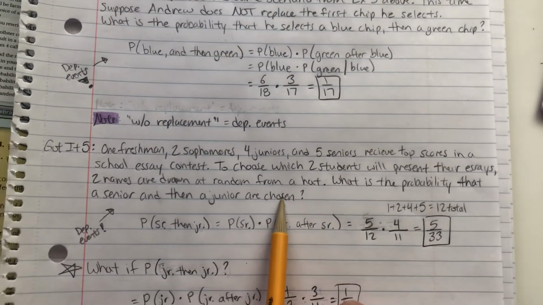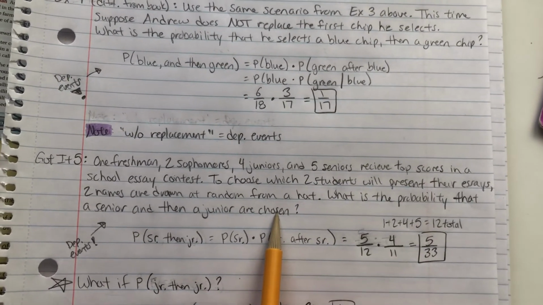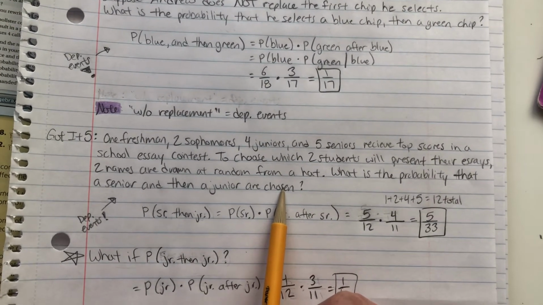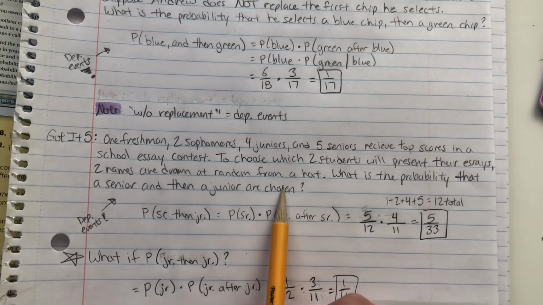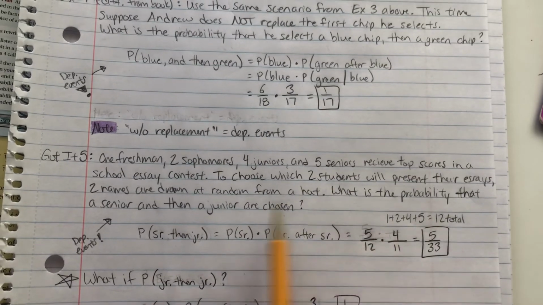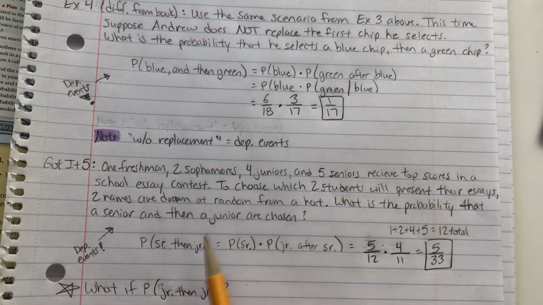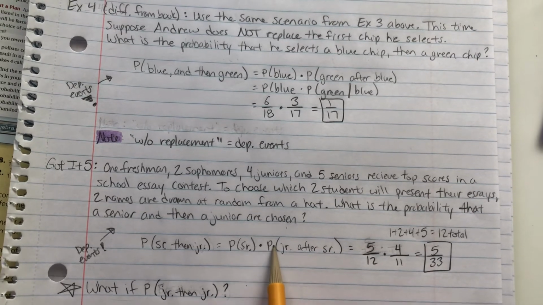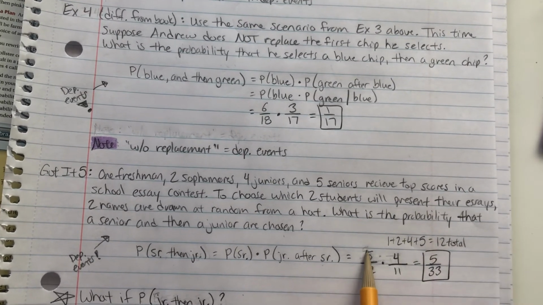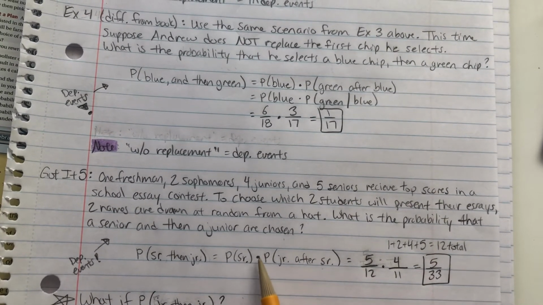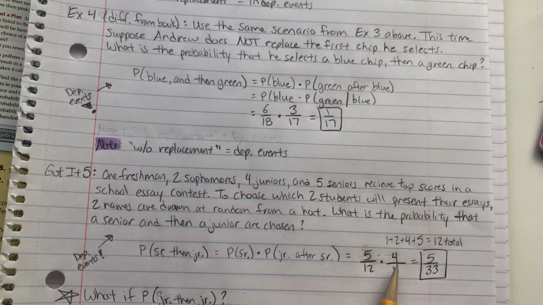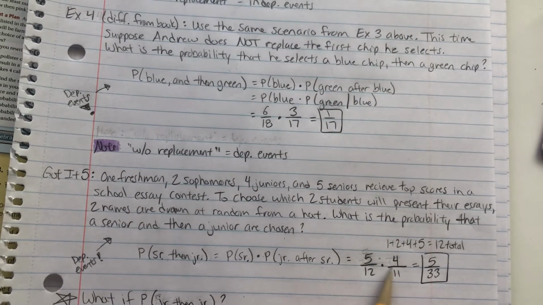So this specific scenario does not flat out tell us with or without replacement. However, you're not going to choose the same student to read the essay twice. So this is going to be without replacement, which means dependent events. Okay, so what is the probability that we choose a senior and then a junior? So probability of a senior times the probability of a junior after the senior. Well, there's 12 total students, 5 of which are seniors. So 5 out of 12 times our denominator drops to 11 because we already chose 1 student. 4 remaining students are juniors. Multiply, reduce.